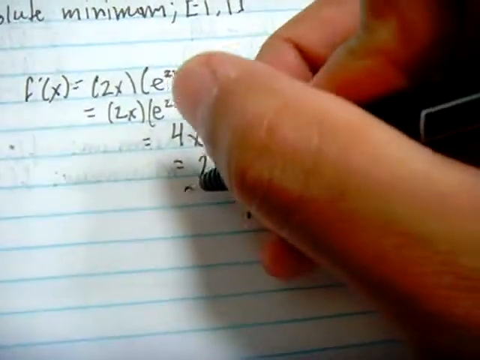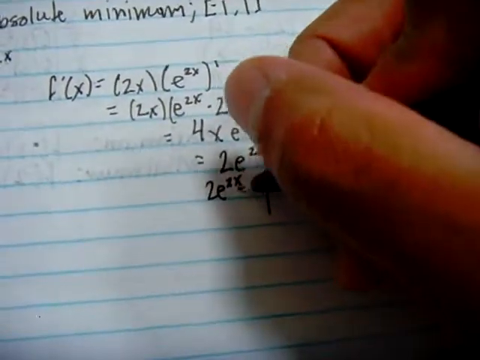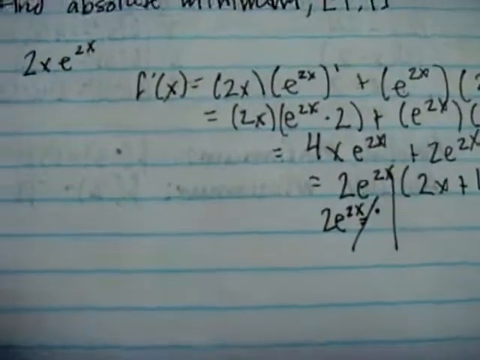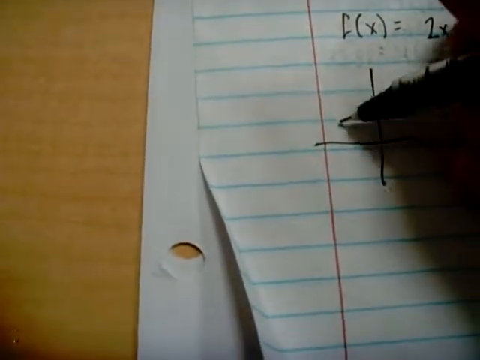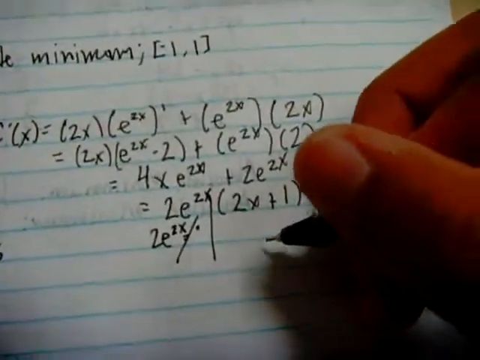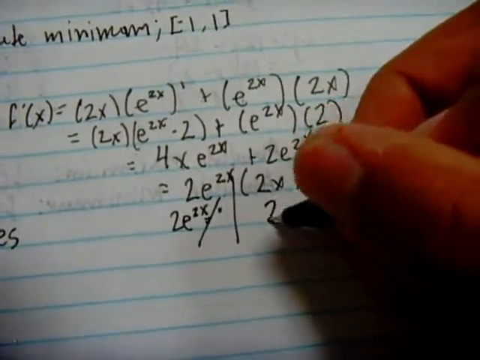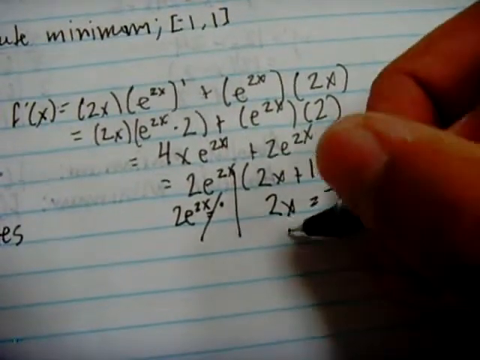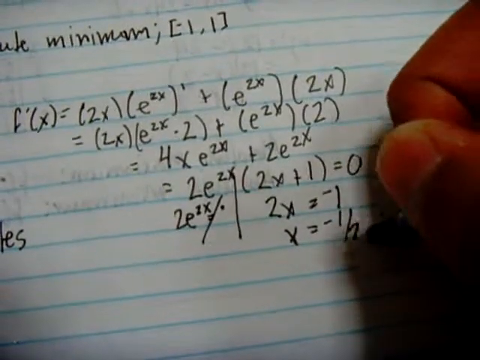So this cannot be zero, because, as you know, e to the 2x or any e in any situation never equals zero, because of asymptotes. So this doesn't have an x. So now find the x for the other one, which would be negative 1/2.